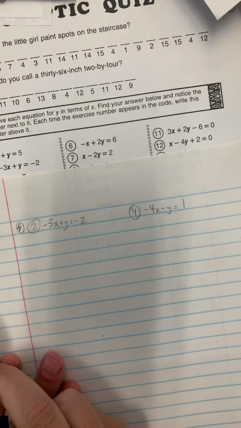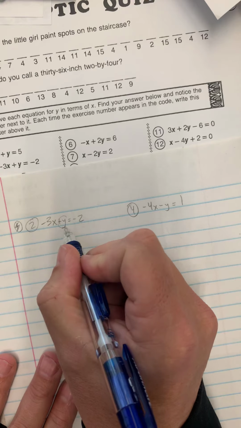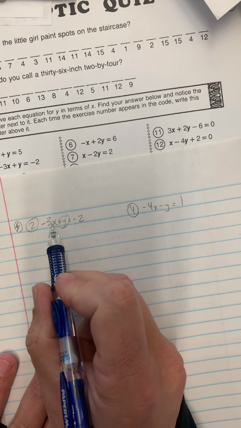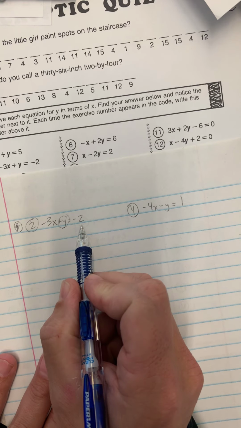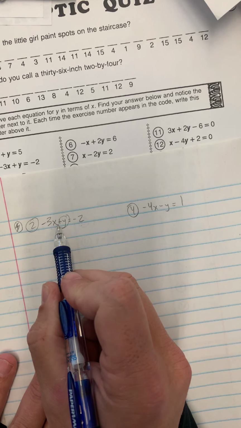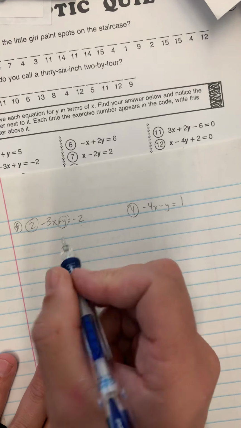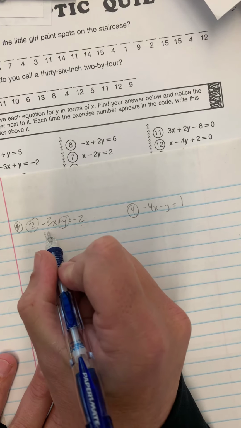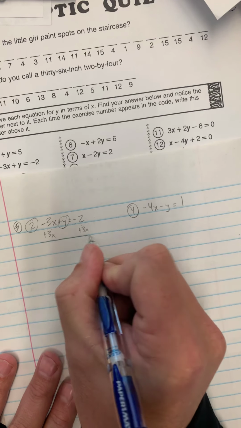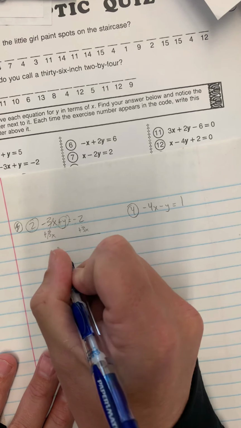Steps are always going to be the same. We are going to look to get y by itself. You're going to try to move this x over, and we're always going to use inverse operations when going back and forth over the equal sign. This is a negative 3x. I would add 3x. This is going to go away.